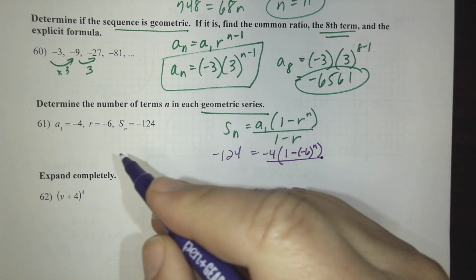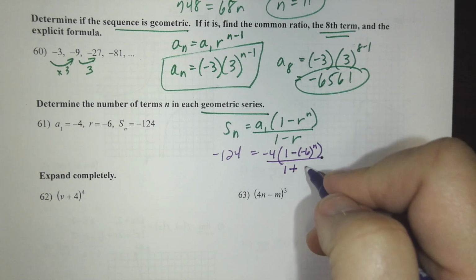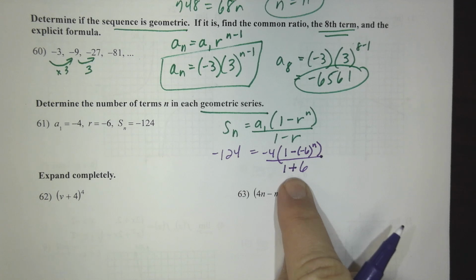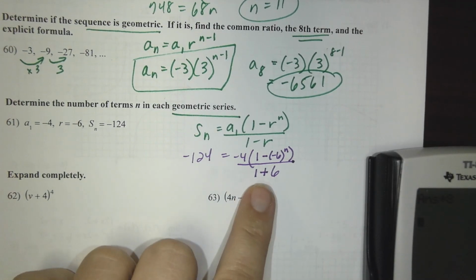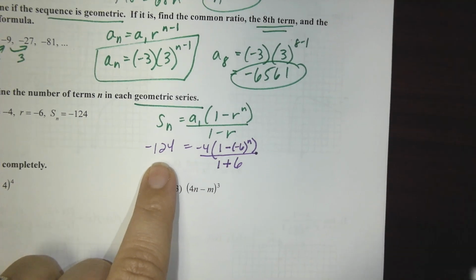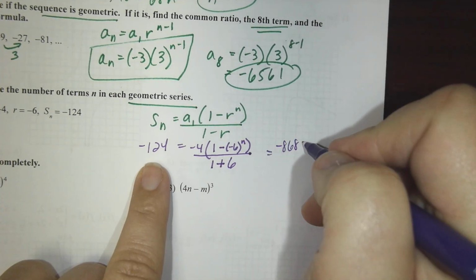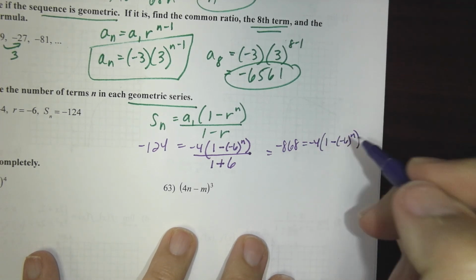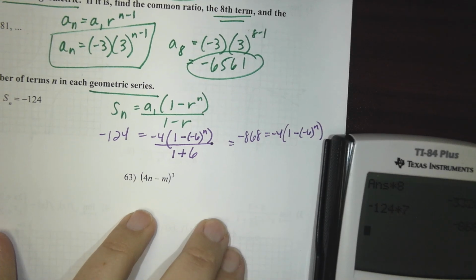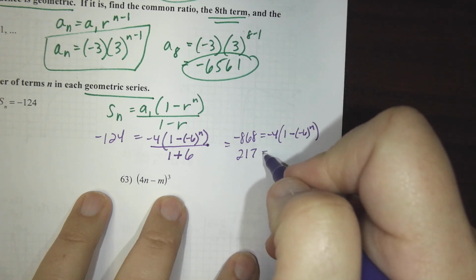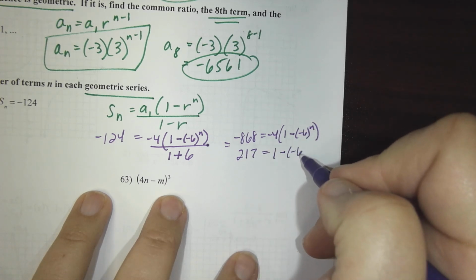Over 1 minus r. Now that one you can change. 1 minus r, -6. So this becomes 7. And you can multiply that 7 over here. So -124 times 7 is -868, equals -4 times 1 minus -6 to the n. And now I want to divide out that -4. 217 equals 1 minus -6 to the n.